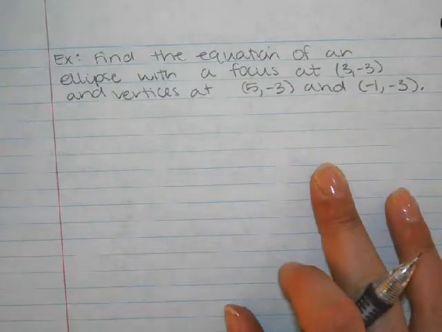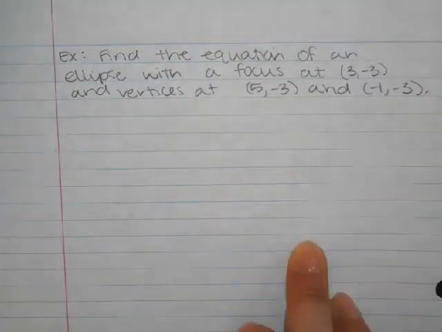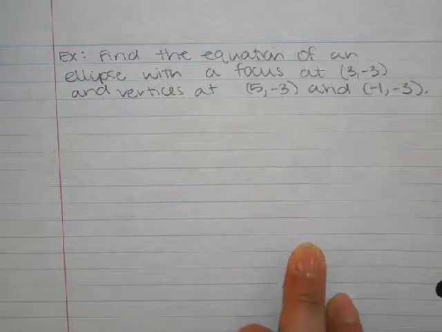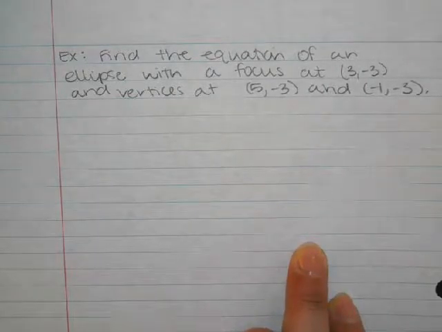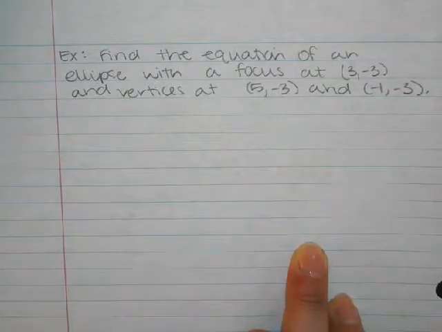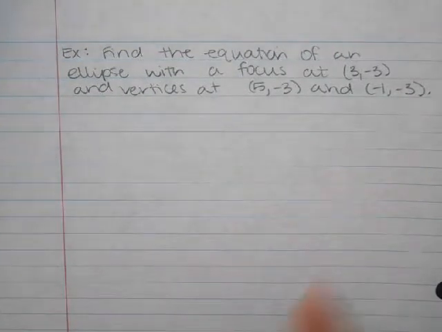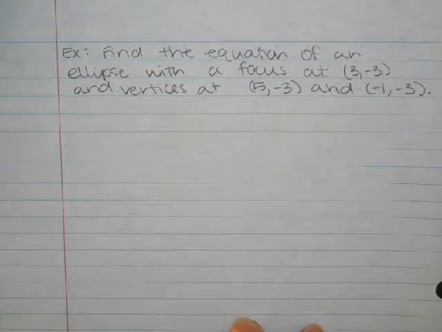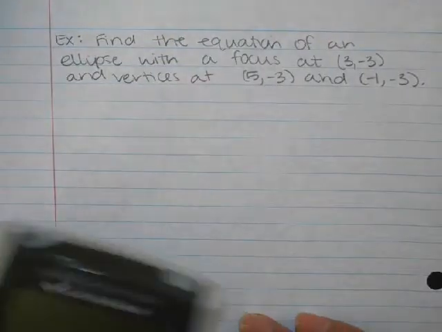All right, find the equation of an ellipse with a focus at 3, -3, and vertices at 5, -3, and -1, -3. So typically when you approach a problem like this, one of the first things you want to look for is to see if there's any way you could possibly figure out what the center is, because the center is like the majority of your equation.